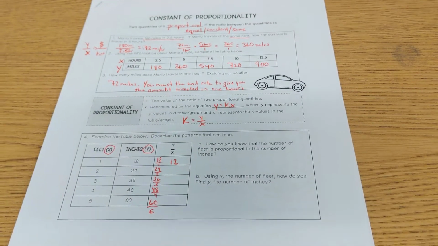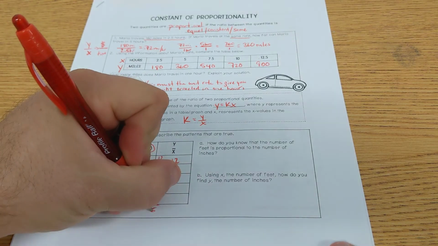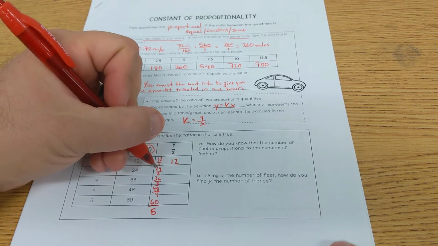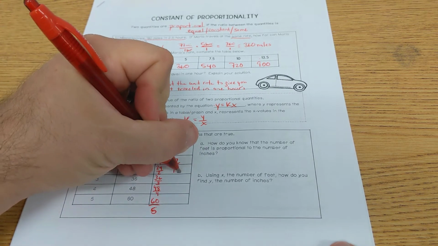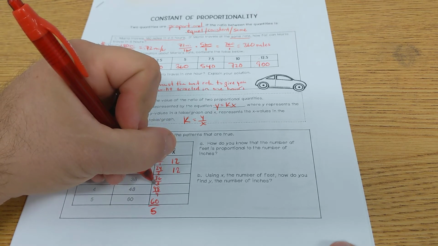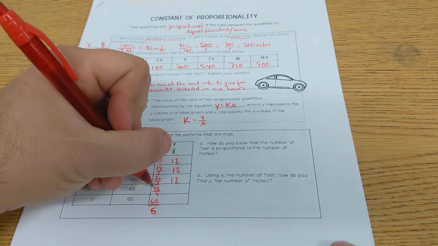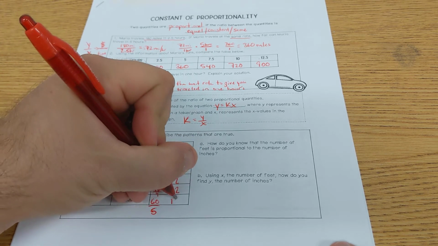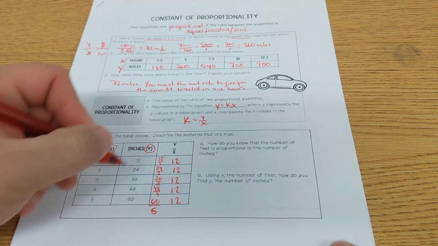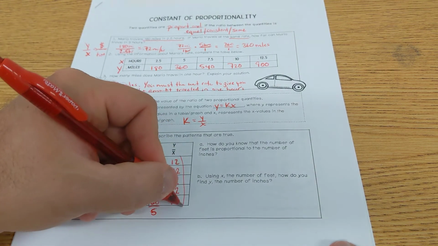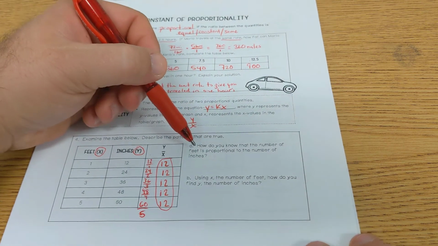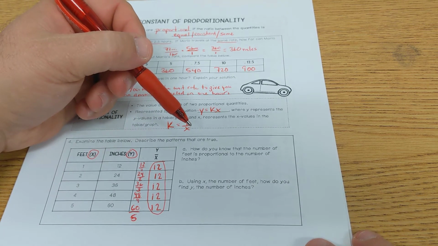Alright, so this is a 5. Alright, so we're just going to divide. Alright, so 24 divided by 2, well, that's 12. 36 divided by 3, again, that's 12. 48 divided by 4, again, that is 12. 60 divided by 5, that is also 12. So all of these, they equal to what? 12.